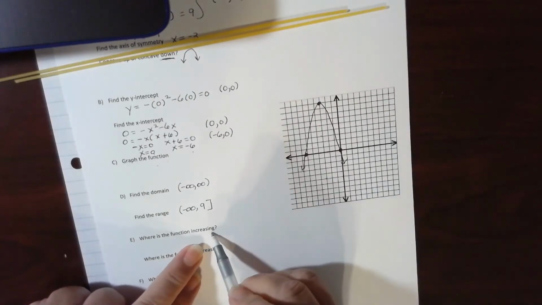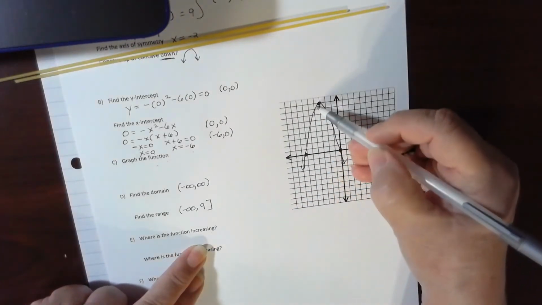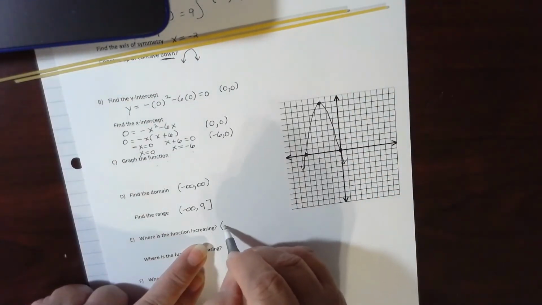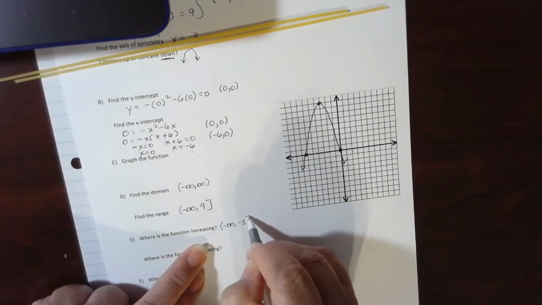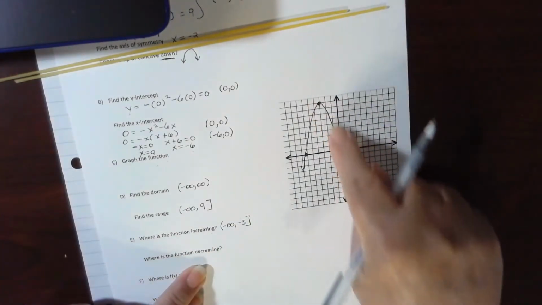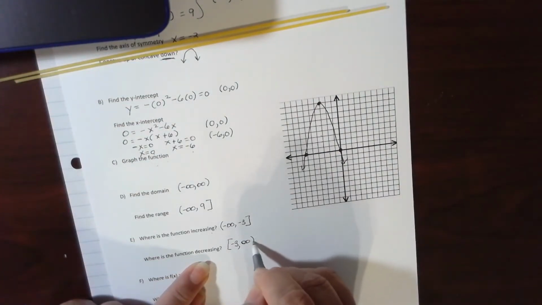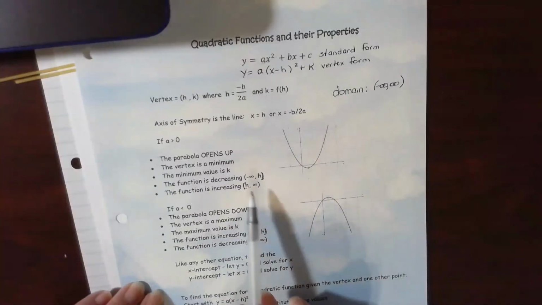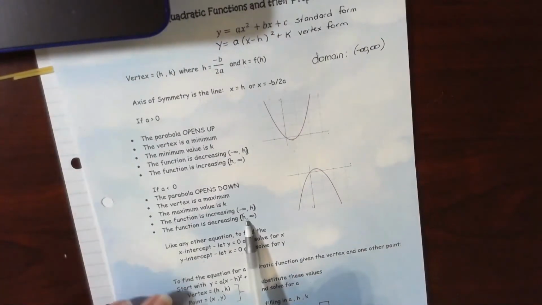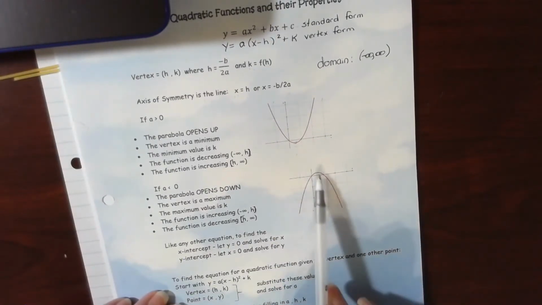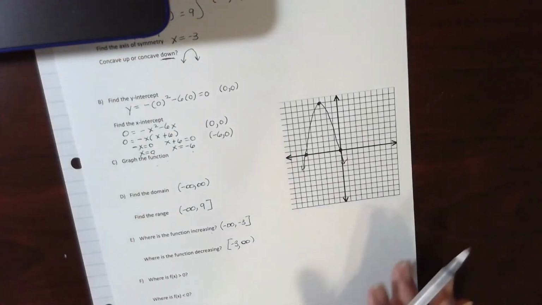All right, where is this increasing? Well, it's increasing until x is whatever this number is, which happens to be negative 3. And where is it decreasing? Right here. And even if you don't understand increasing and decreasing, you can copy it from this part right here. This one's open and down. So it's negative infinity to the h part, which was 3 for us, and then 3 to infinity. So that's negative 3 rather. Not 3, but negative 3. That's how I got that.